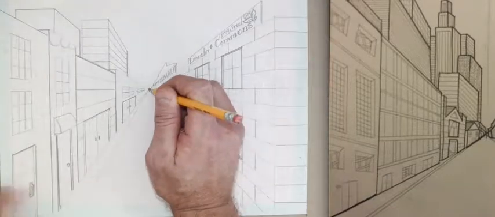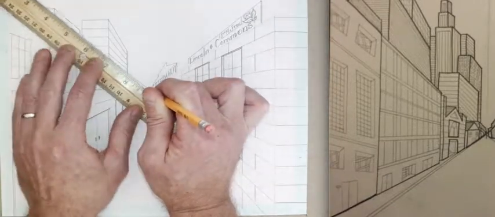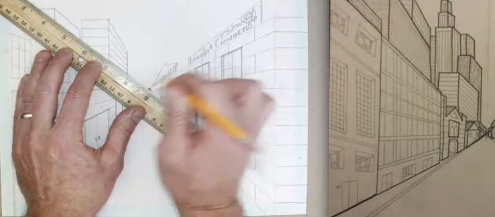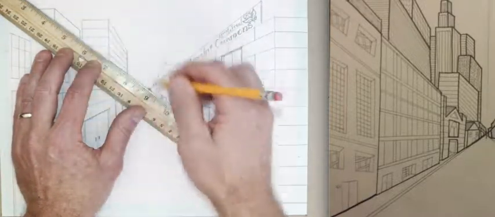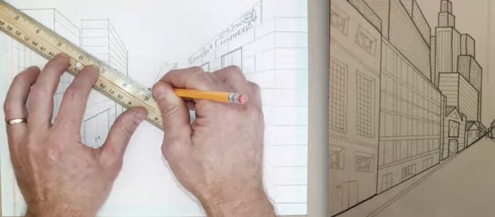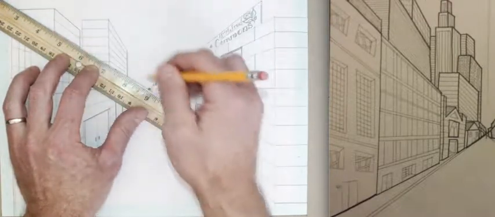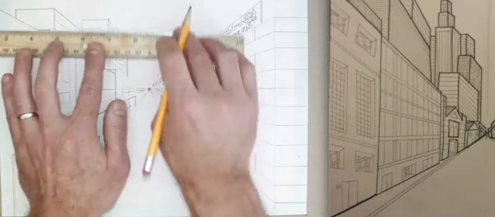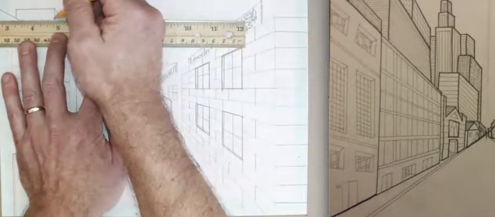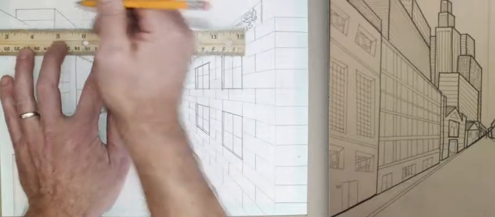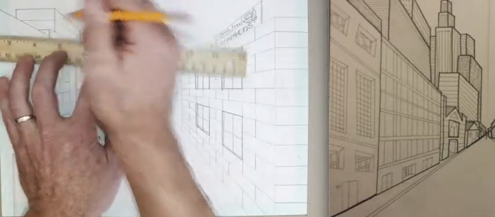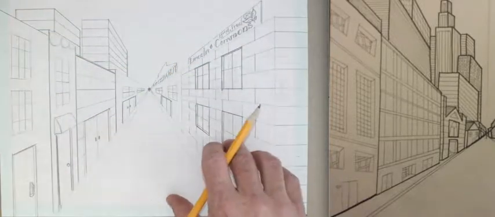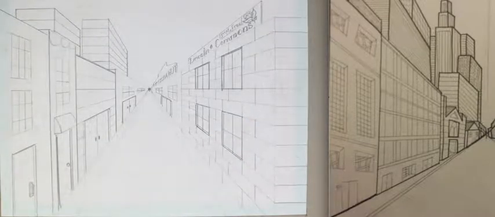And then again, if I wanted to add in floors or windows, I can do the same thing. Use my vanishing point, rotate, vanishing point, rotate. So that's a pretty simple way to add in some other buildings that could be taller in that city.